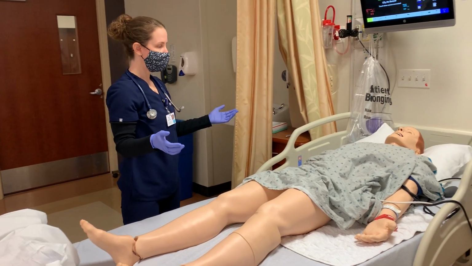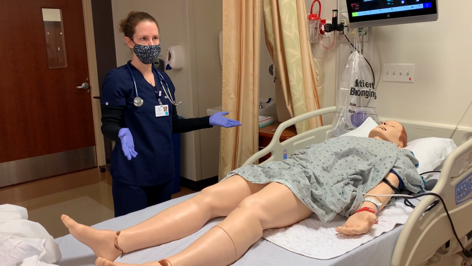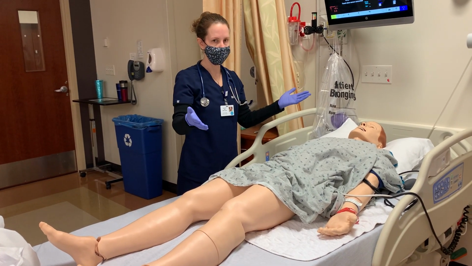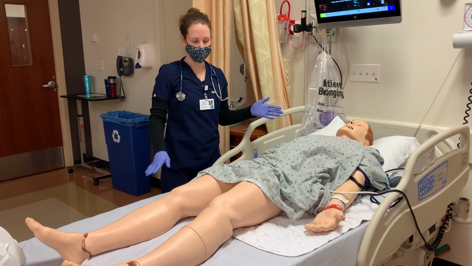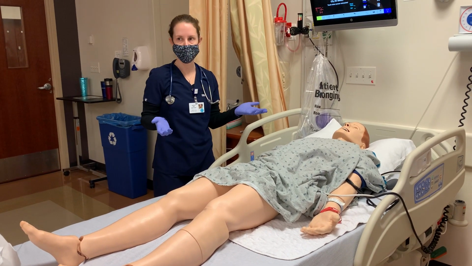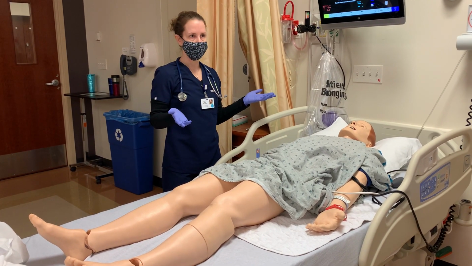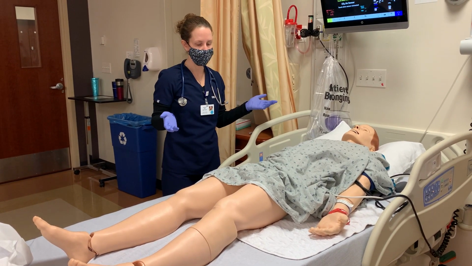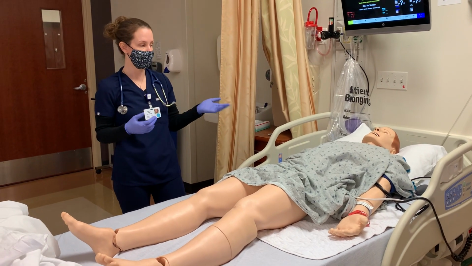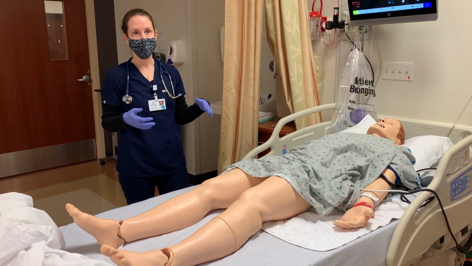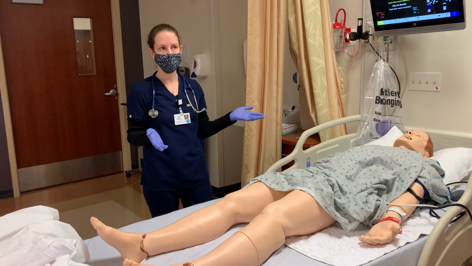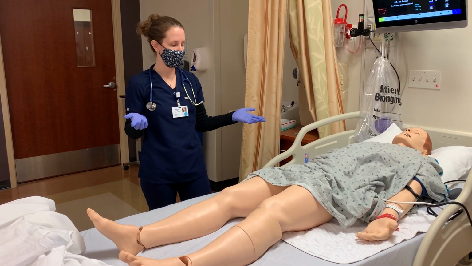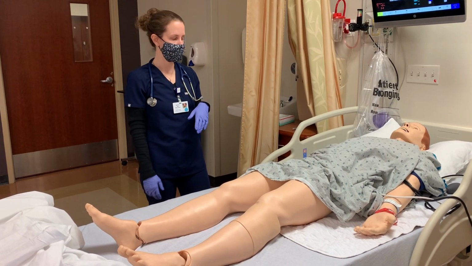But I still need to make sure that I've done a thorough skin assessment. So if she can roll over, I would roll her over and look at her whole backside. Sometimes, again, you have to wait until you have somebody in there with you to roll her over or whatever it is. If it's a patient who I know is incontinent, I will probably wait, because I know I'm going to be in there multiple times cleaning her up, and that's a great time to do a skin assessment.